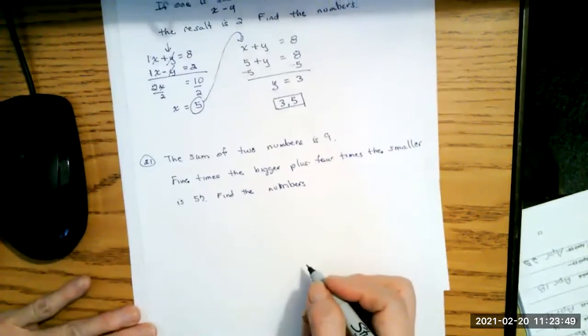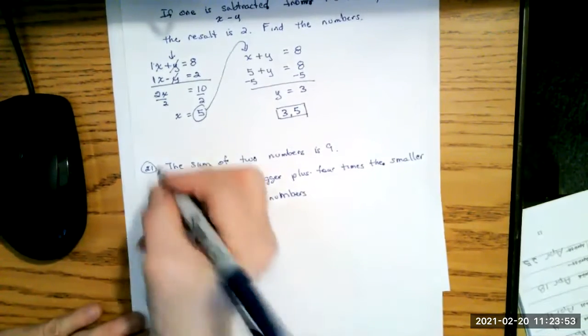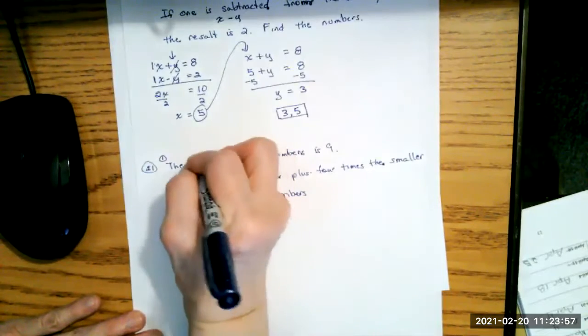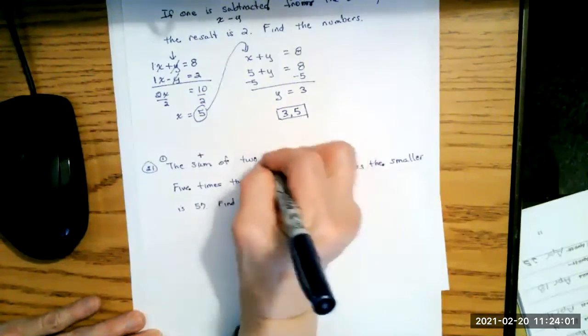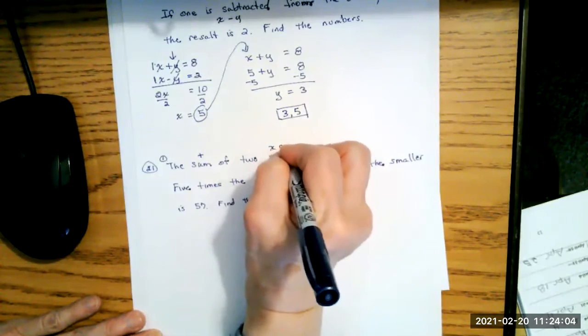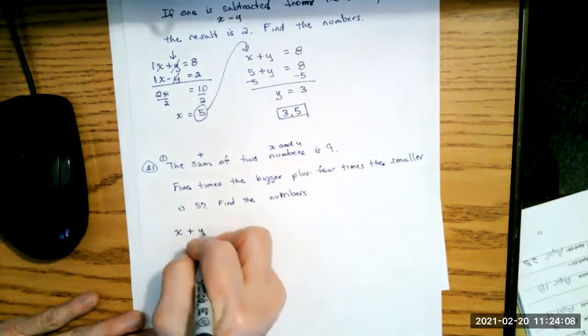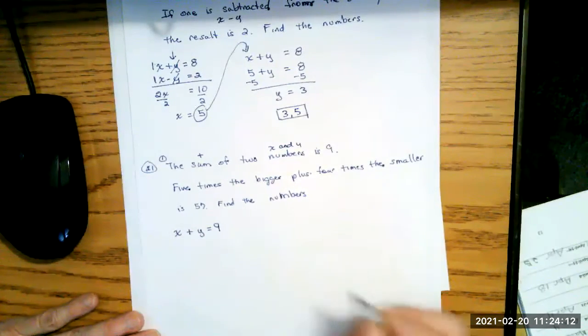Okay, let's look at 21. 21 says the sum of two numbers is 9. That's your first equation. So sum means that you're adding. The two numbers again can be x and y. So my first equation is going to be x plus y equals 9. That says the sum of two numbers is 9.